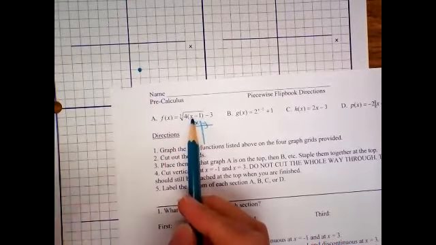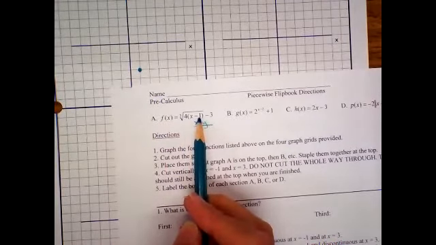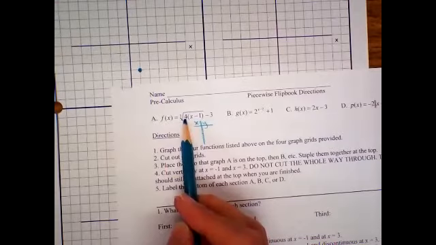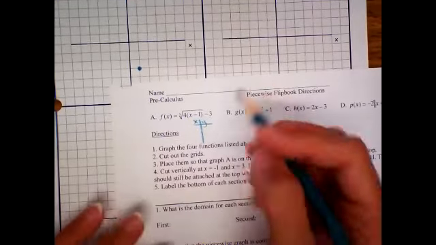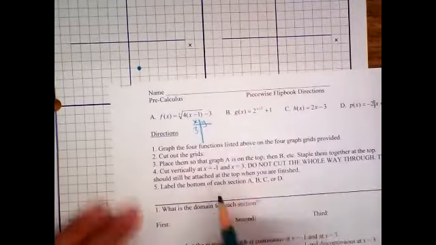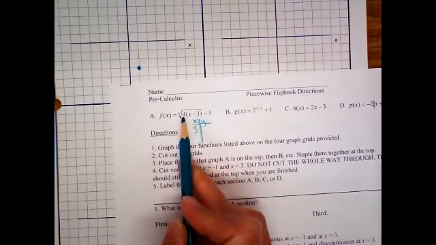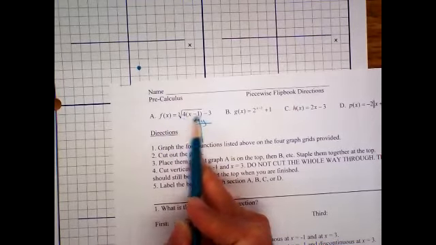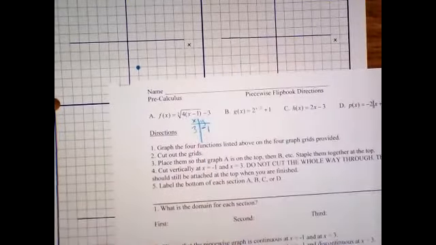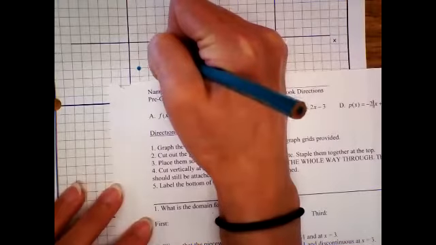If we try to plug in two, let me see if that'll work. 2 minus 1 would be 1. 1 times 4 is 4. Cube root of 4 without a calculator, I cannot do that. Okay, so 2 didn't work. Let's try 3. I think 3 is going to work. 3 minus 1 would be 2. 2 times 4 is 8. Cube root of 8 we can do. What's your cube root of 8? Good. 2 minus 3 is negative 1. So we get 3, negative 1.